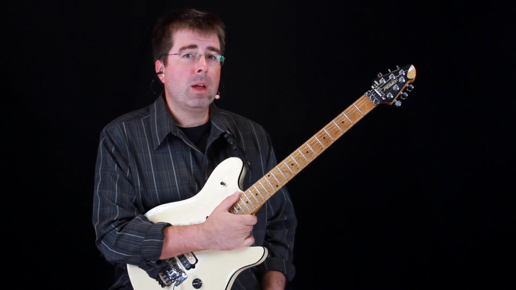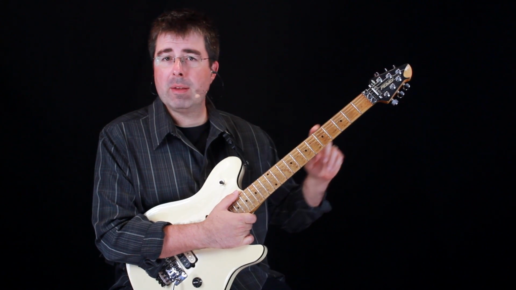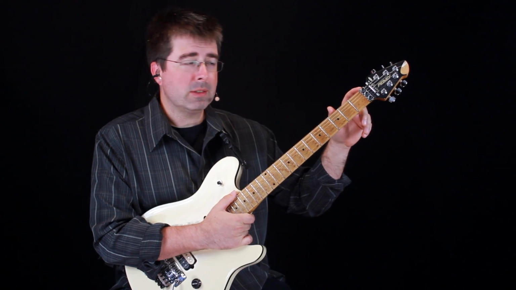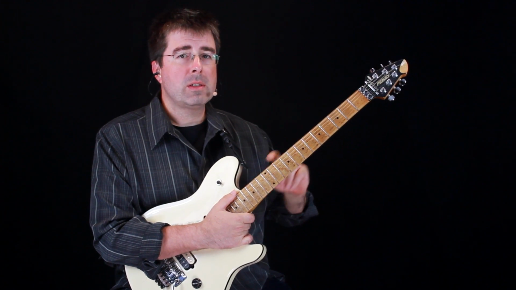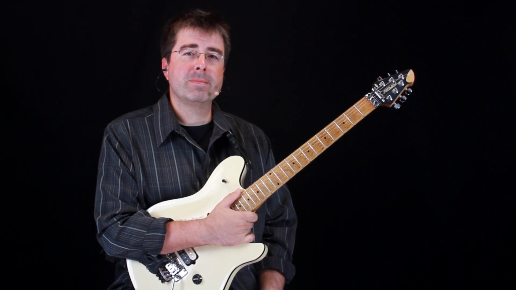So a banjo, a bass, a cello, violin, they all have this very same pattern that moves up and down the neck. It just depends on what your open string is. If you know the open string and you know the pattern, you can figure out every note along any of those strings.